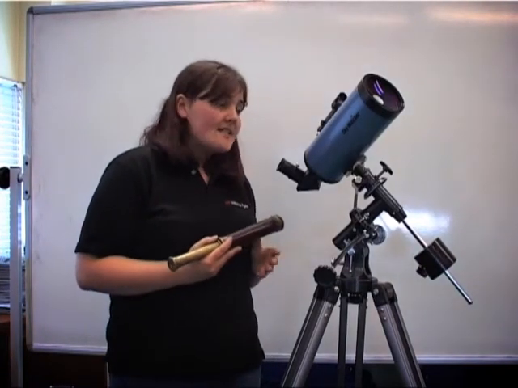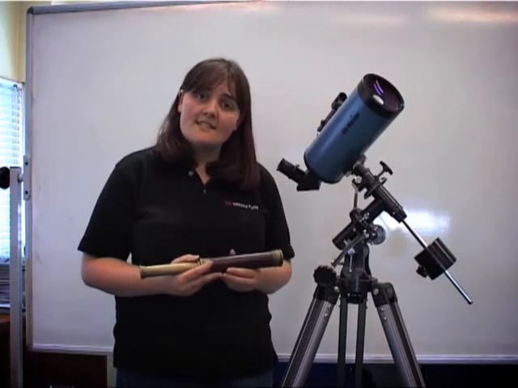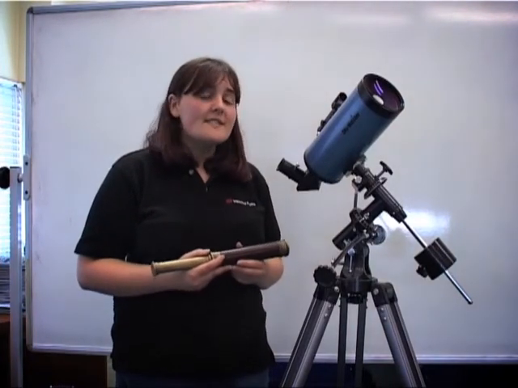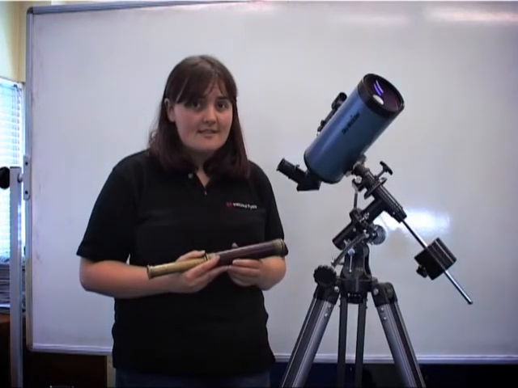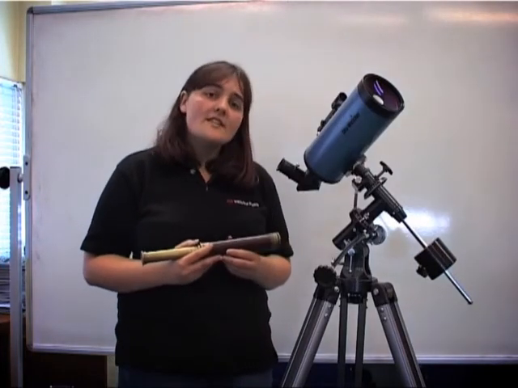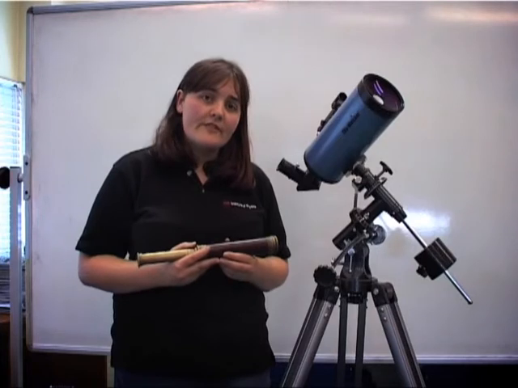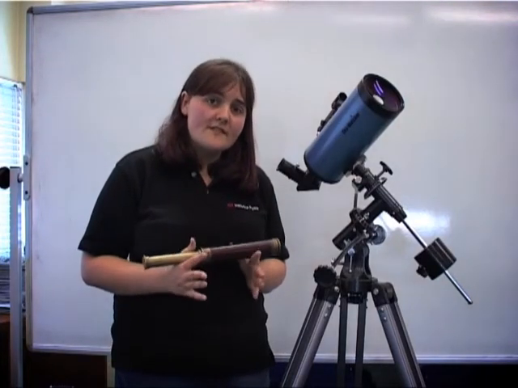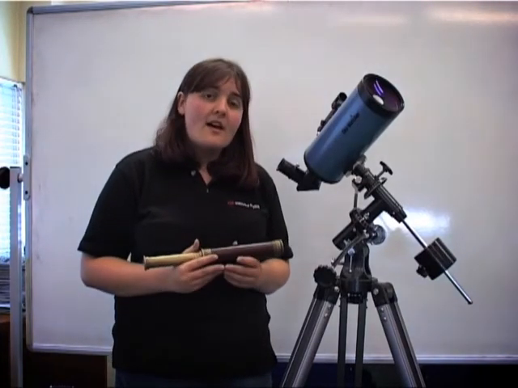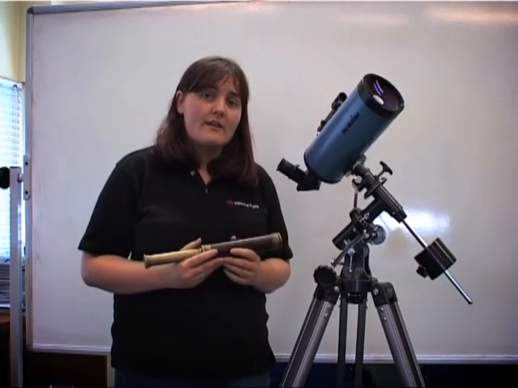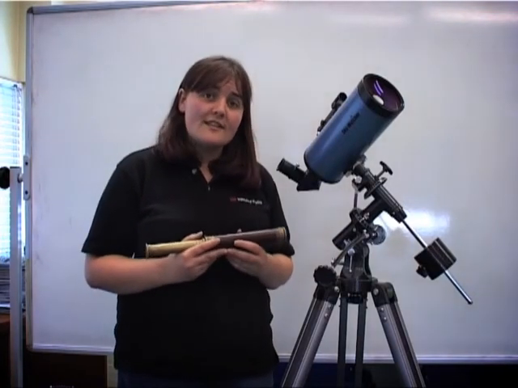The mirror is still quite a bit larger than the lenses that Galileo will have used, but is still very small by modern standards. The telescope you saw outside on the roof earlier has got a 35 centimetre primary mirror and so has a lot of light collecting power and therefore produces really good images at the end.